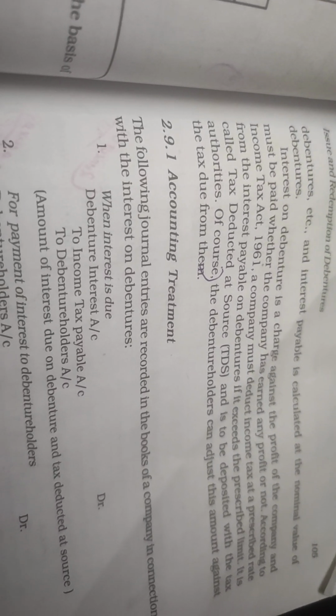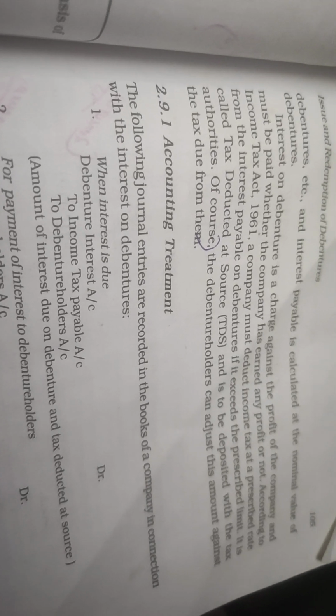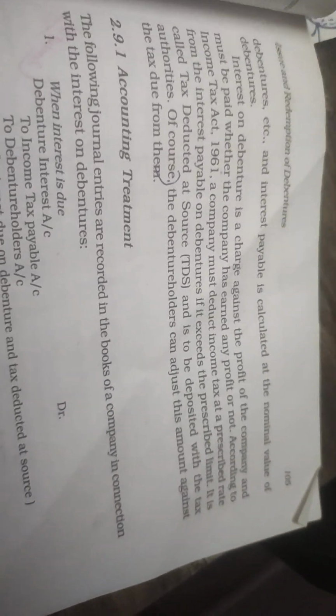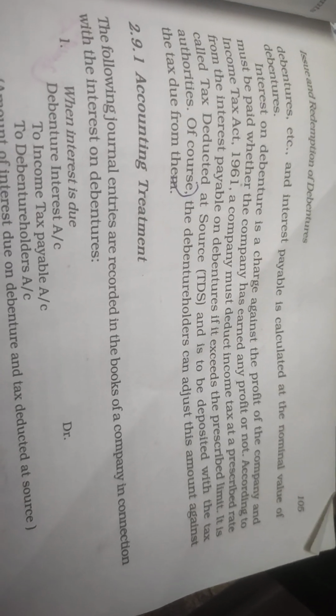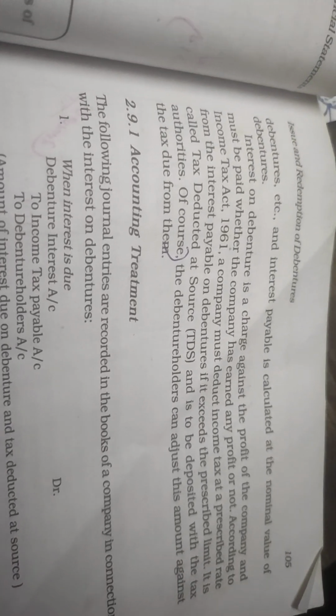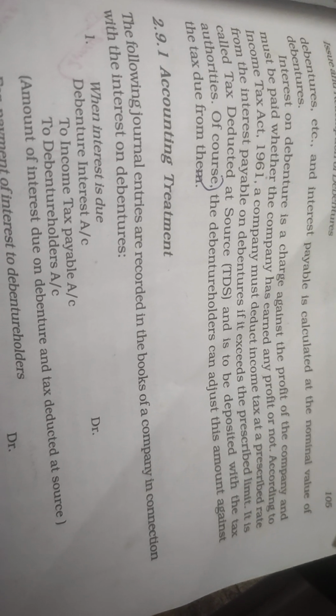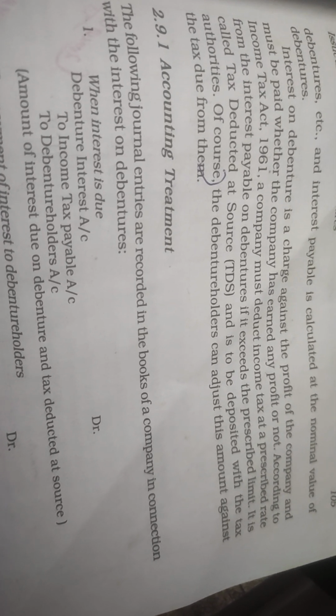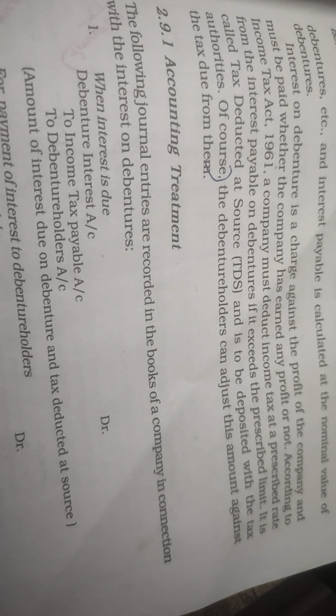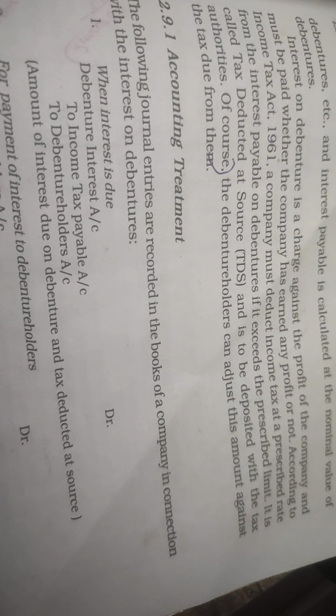Then, interest on debentures is a charge against profit. Interest on debentures is paid from profit, and the company must pay this interest on debentures whether the company has earned any profit or not.